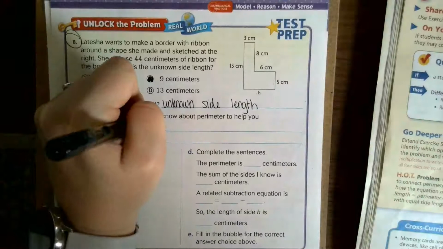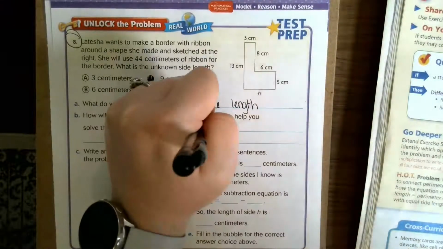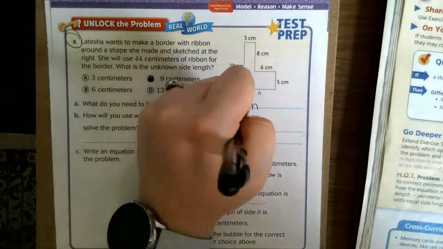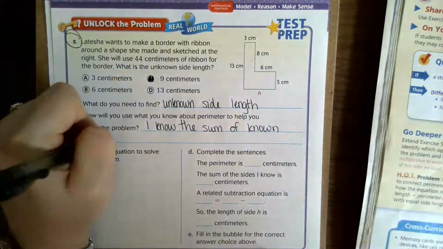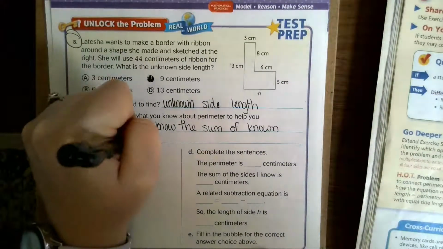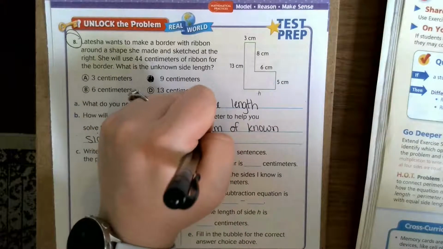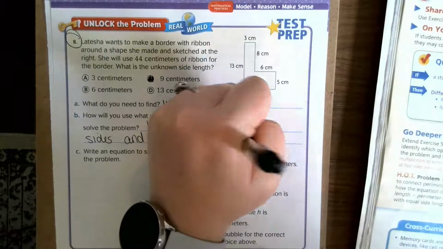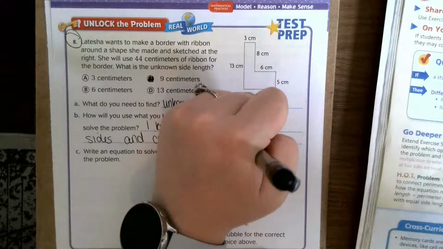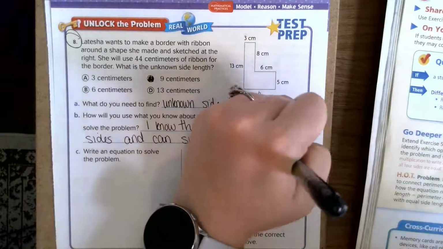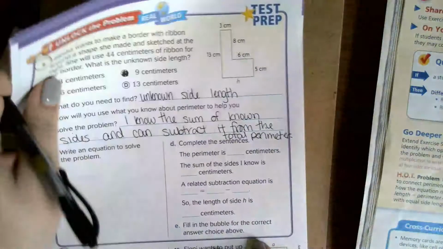So we can say something like, I know the sum of the known sides and can subtract it from the total perimeter. So let's do that to solve.